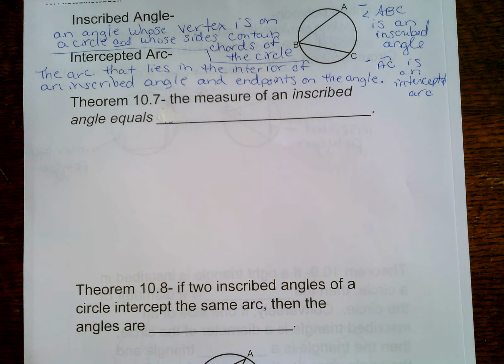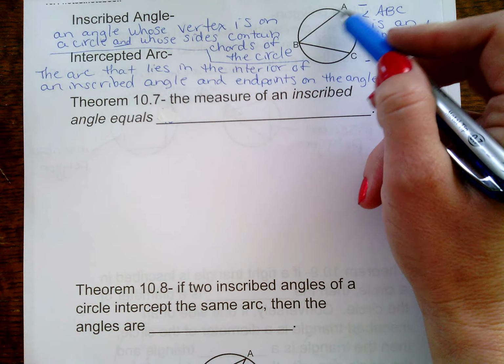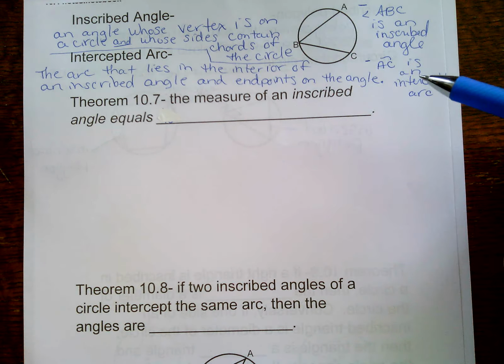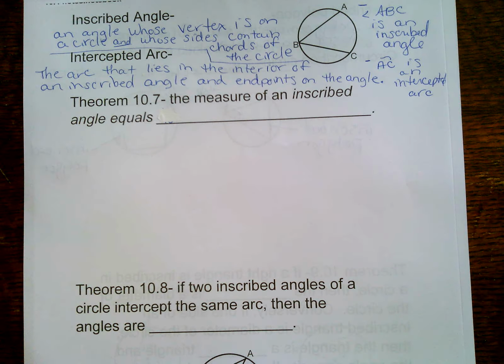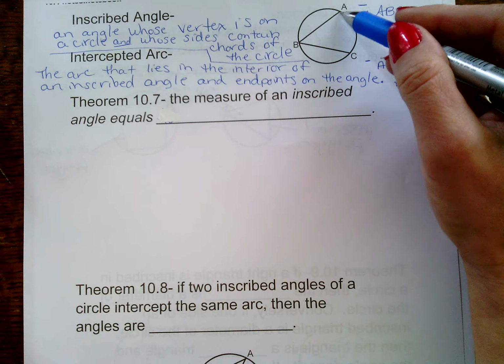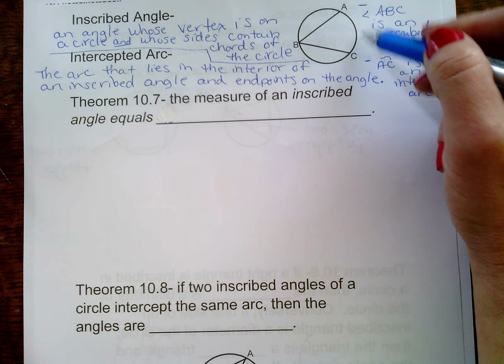An inscribed angle is an angle whose vertex is on a circle, like there, and whose sides contain chords of the circle. So this is inscribed, these are the chords. We say angle ABC is an inscribed angle. An intercepted arc is the arc that lies in the interior of an inscribed angle and has endpoints on the angle. If I look here, AC is intercepted by these chords. So that is the intercepted arc.